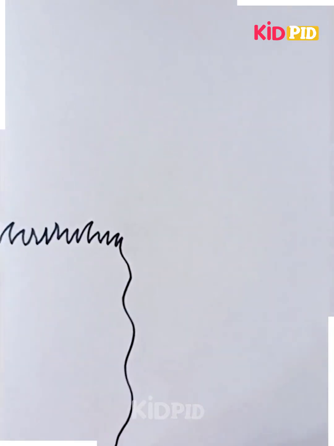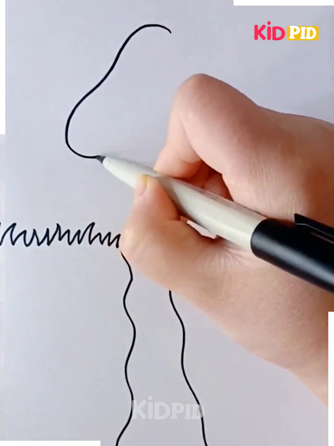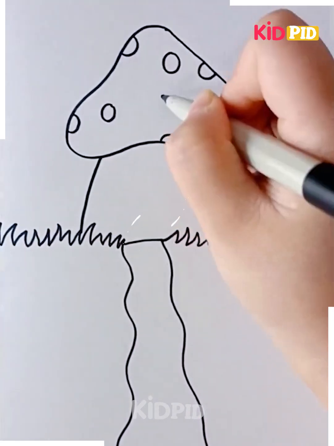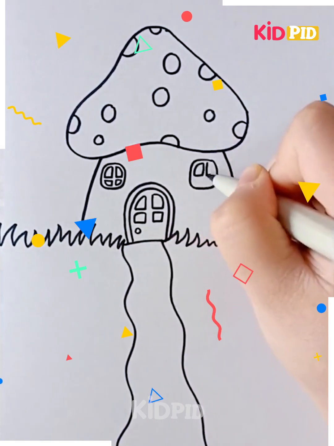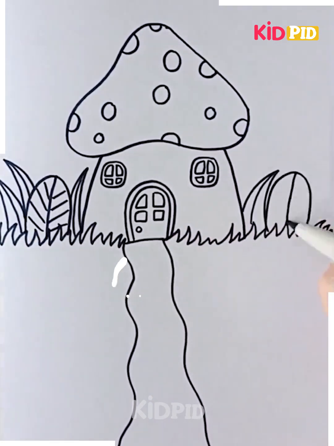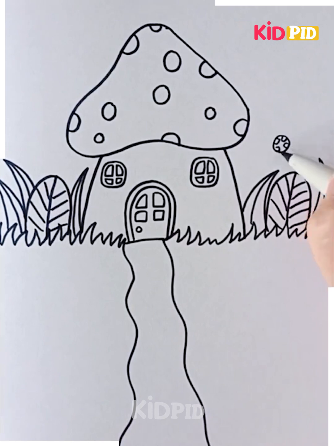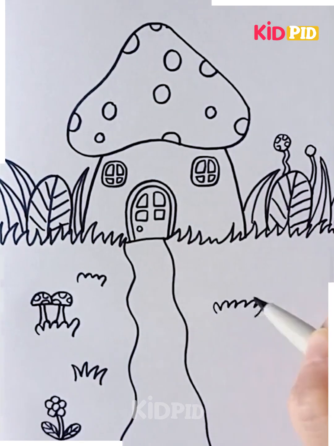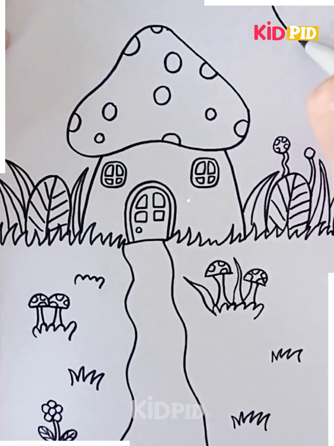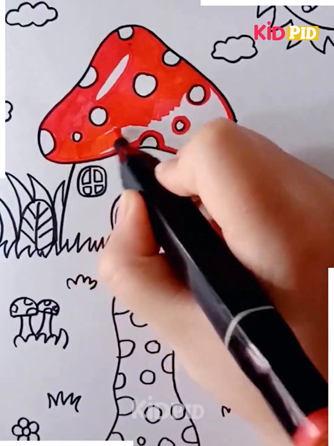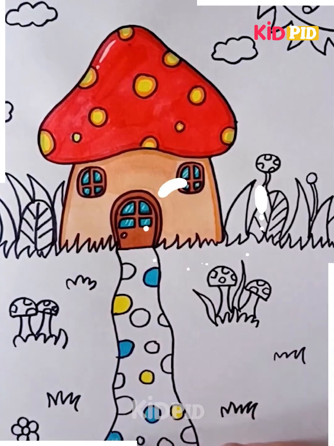So let's move on. So here I'm drawing grasses and the way, and then a mushroom house is being drawn. So here first a window is being drawn, and then next to the mushroom houses there will be grasses of leaves, and then different kinds of mushrooms are being grown in the ground with the grasses. And the sun is being drawn.